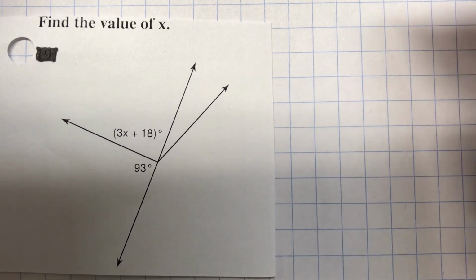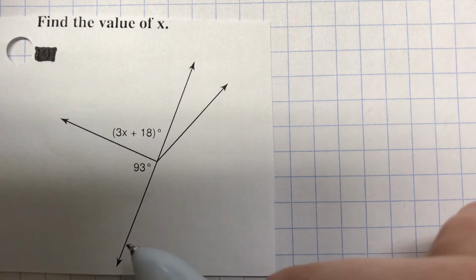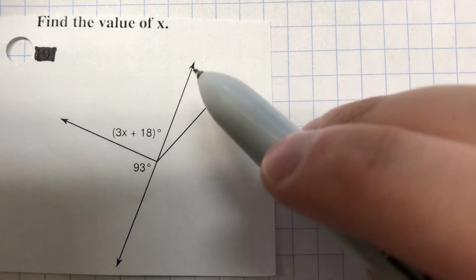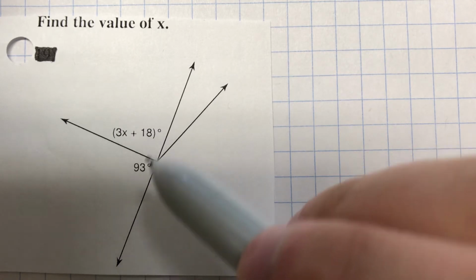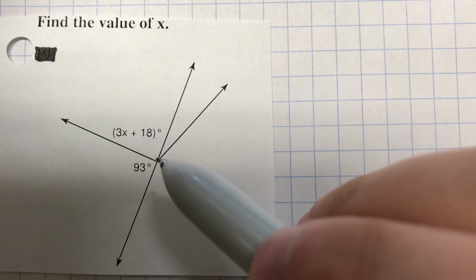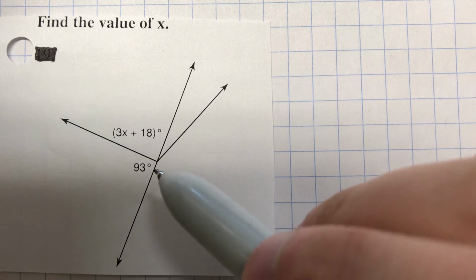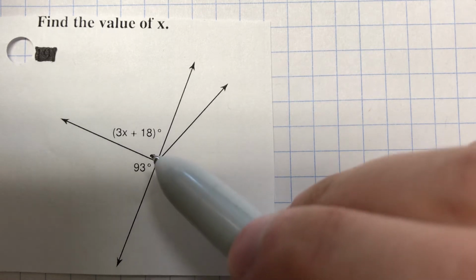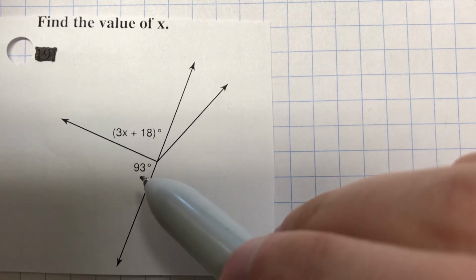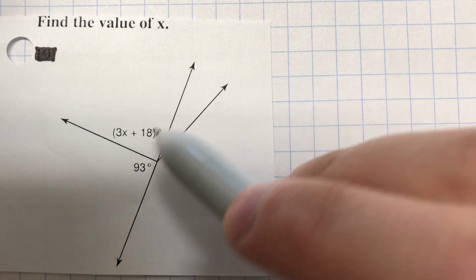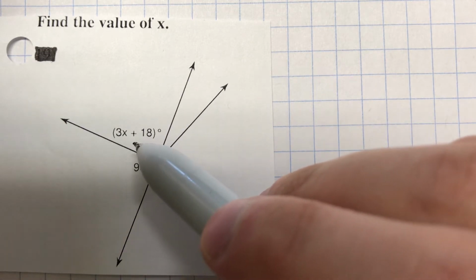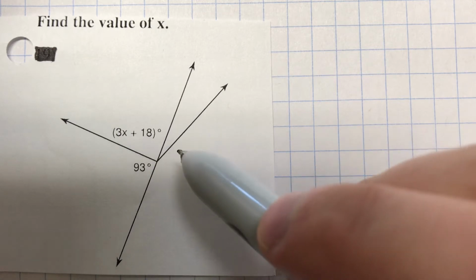So for this example, for instance, I have a straight line coming all the way out here, and then I have two angles being measured here that are defined by this side here makes 93 degrees. Then this side here and this side here makes 3x plus 18 degrees.